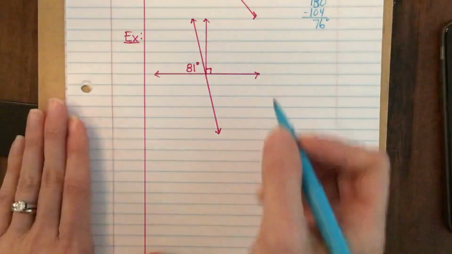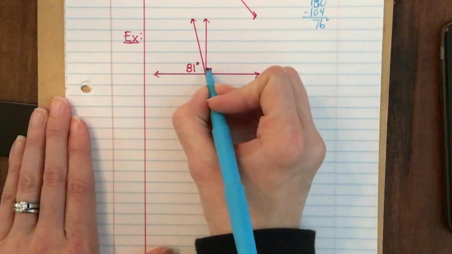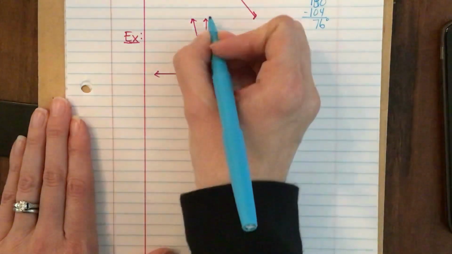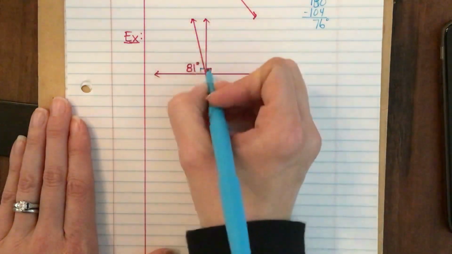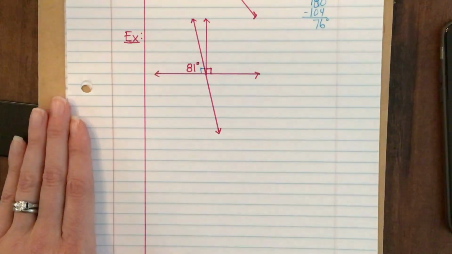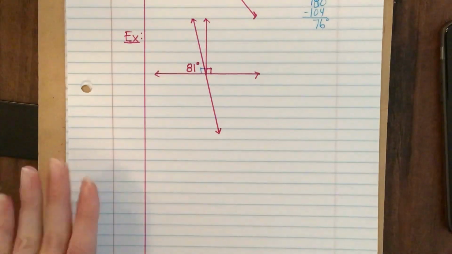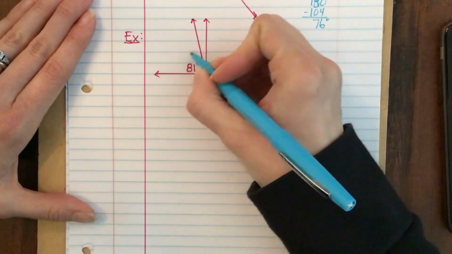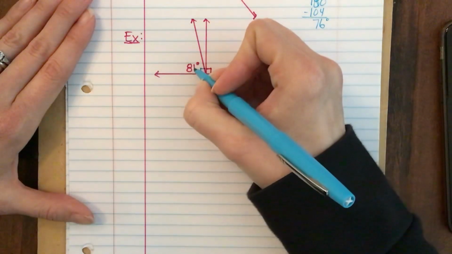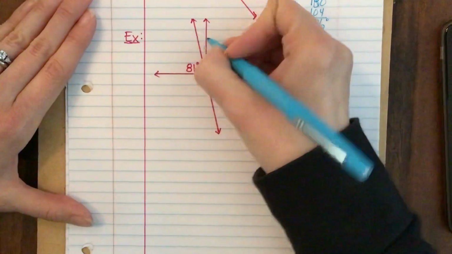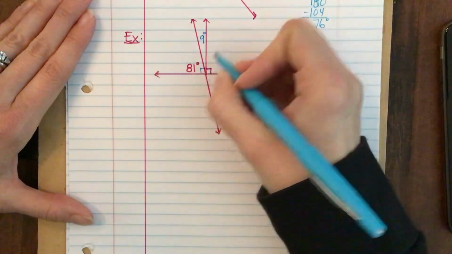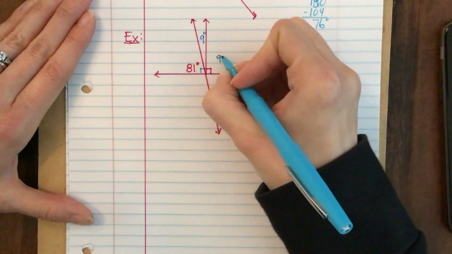Well, first of all, if this is a right angle right here, then that means this is a right angle also, because these lines are perpendicular. Whenever you have two intersecting lines that produce a right angle, that means all of the angles involved in that intersection are right angles. So that means this whole thing right here, this angle is going to add up to 90 degrees. 90 degrees minus 81 degrees is 9 degrees. So that means this right here is 9 degrees. And obviously, if this is a right angle, this is 90 degrees.